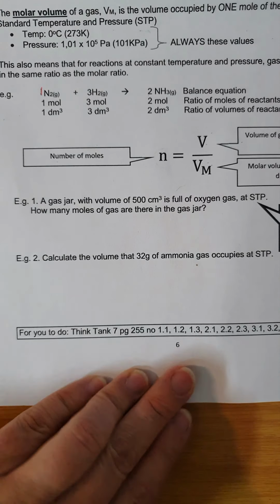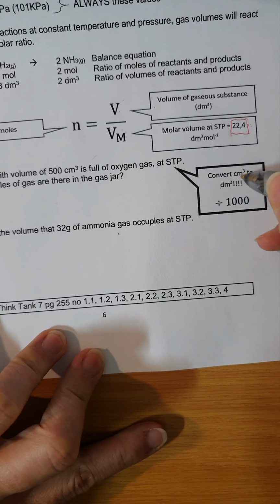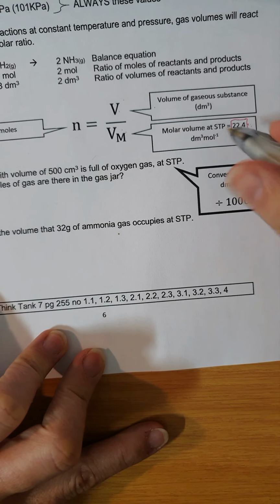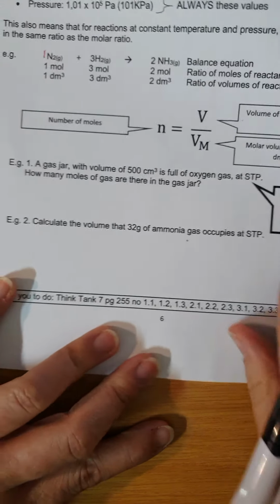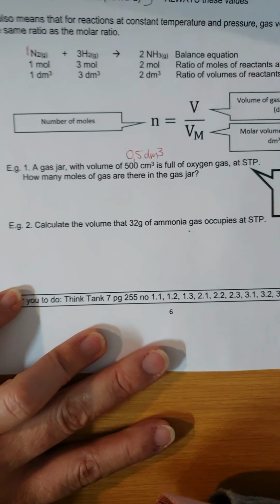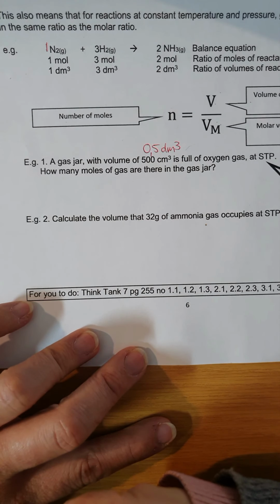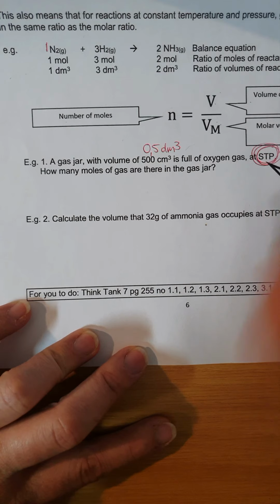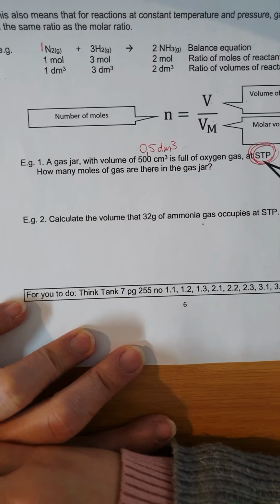So a gas jar with a volume of 500 centimeters cubed. Here I've told you how to convert. You have to convert from centimeters to decimeters. It's actually going from milliliters to liters. So centimeters cubed to decimeters cubed is dividing by 1,000. So here I have that. This is 0,5 decimeters cubed. Right, now we're happy. A gas jar with volume 0,5 decimeters cubed is full of oxygen gas at STP. How many moles of gas are there in the gas jar?